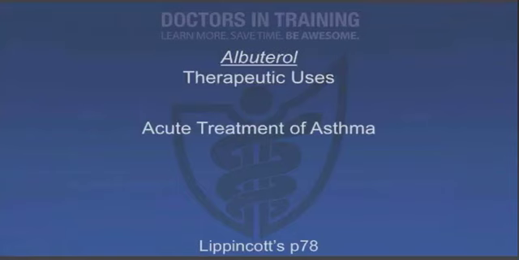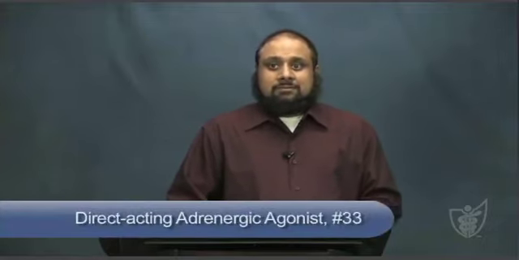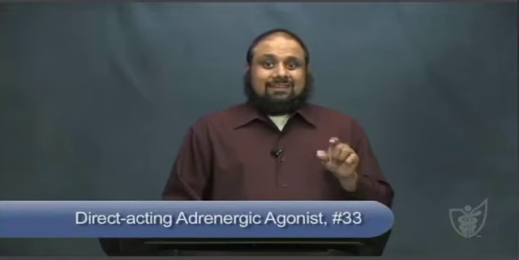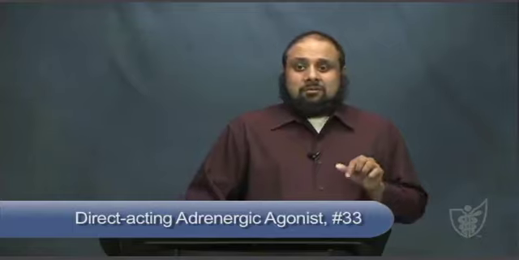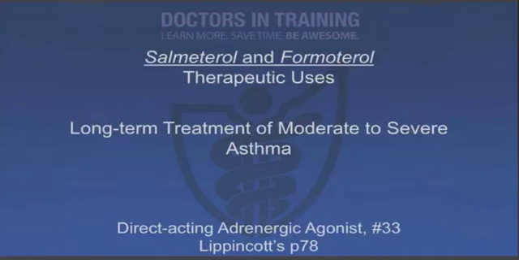Albuterol, short-acting, quick-acting, used in the acute treatment of asthma. Salmeterol, long-acting beta-2 agonist, doesn't work right away, not really useful in the acute treatment of asthma. But it is recommended in the long-term treatment of asthma. It's not recommended as monotherapy.